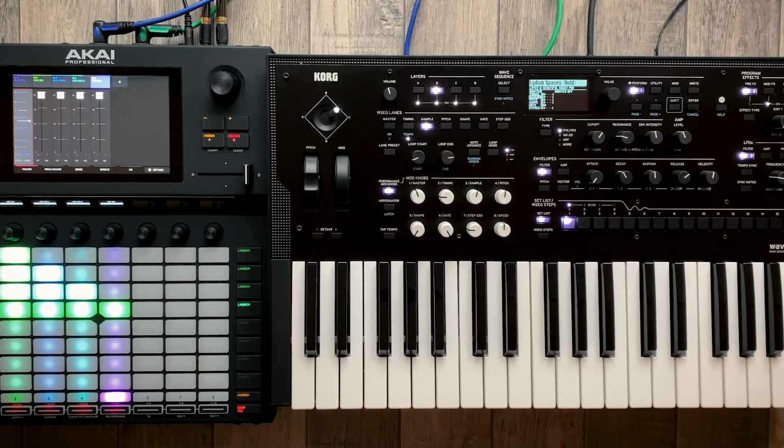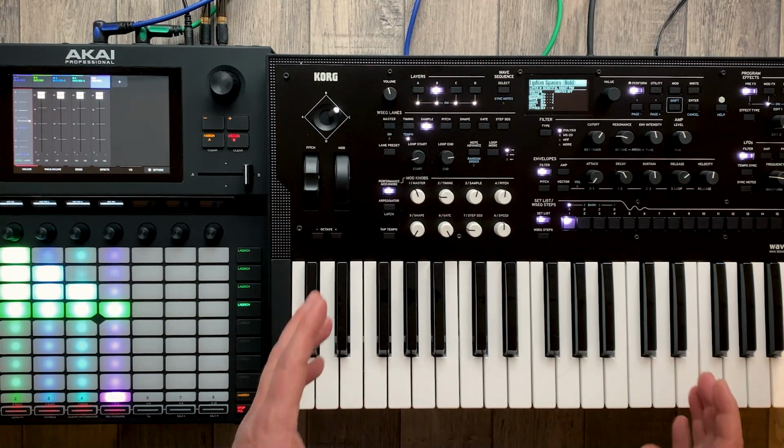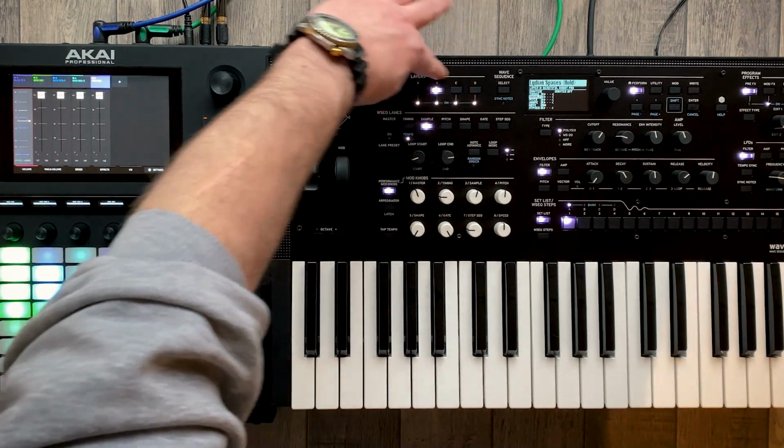So the first reason I think the Wavestate is such a great companion to the Force or any of the other standalone boxes is because of the way the Wavestate works. It's a wave sequencing, or sample sequencing, synthesizer, which basically means it plays samples instead of having traditional oscillators. Each patch, which is called a performance on the Wavestate, has 4 layers.